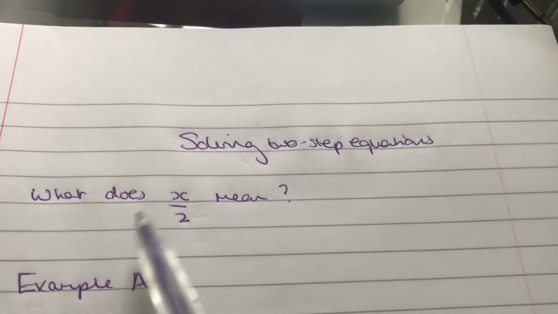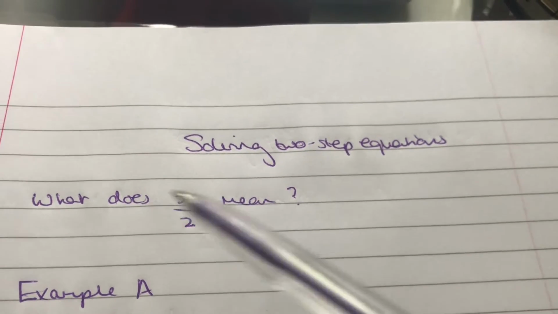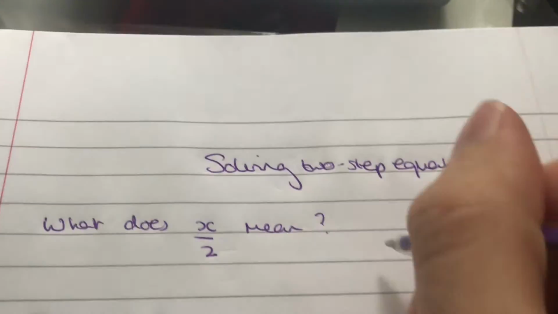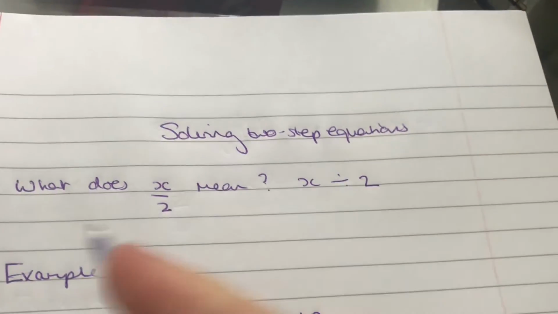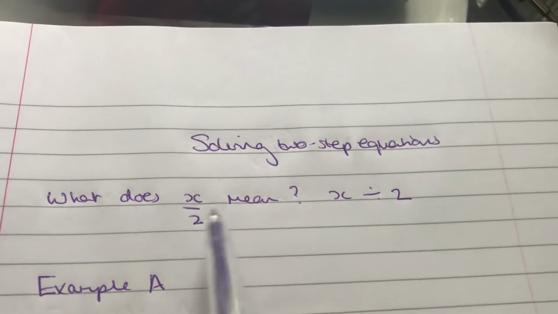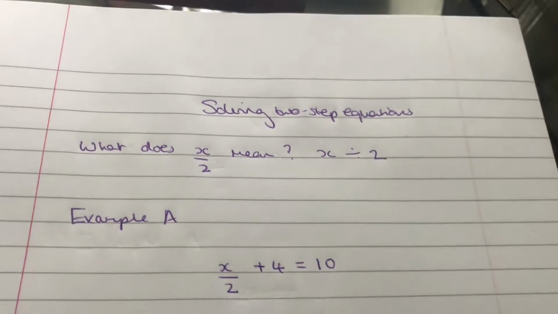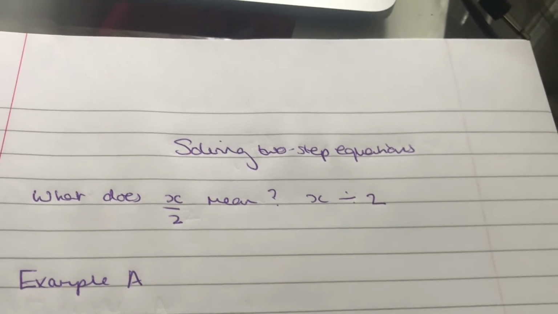So just a quick recap, you should remember this from 2 lessons ago, but what does x over 2 mean? Well, that means x divided by 2. If there's a line here, that's the same as division. So x over 2 is just x divided by 2. So you need to know that when we solve the following equations.